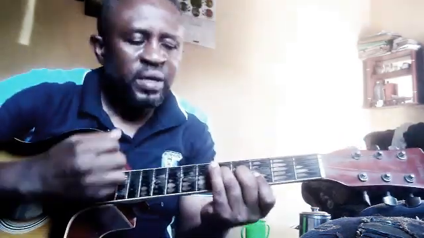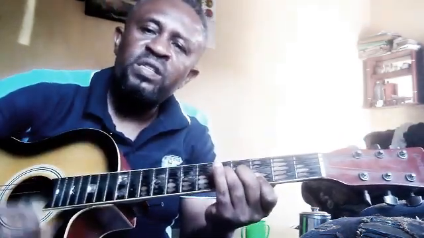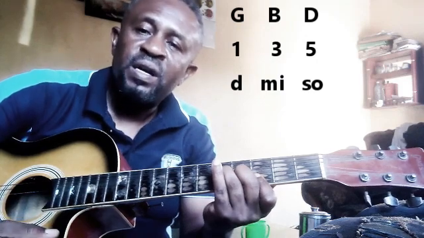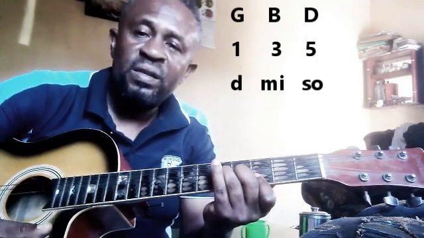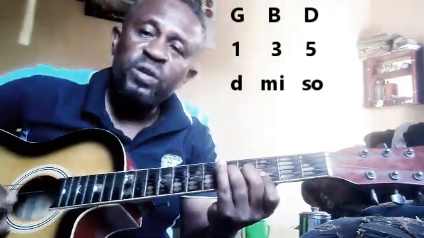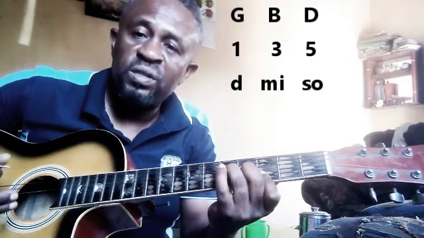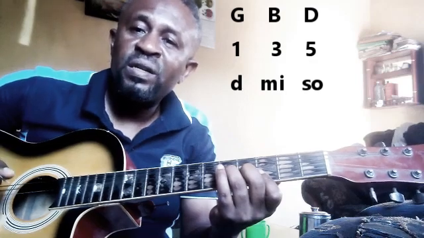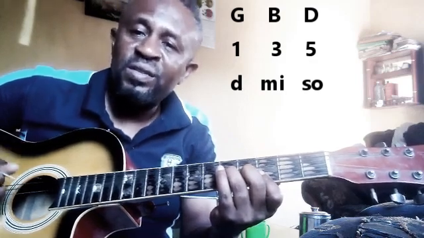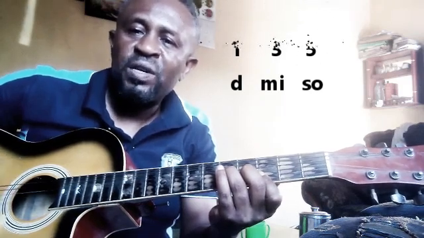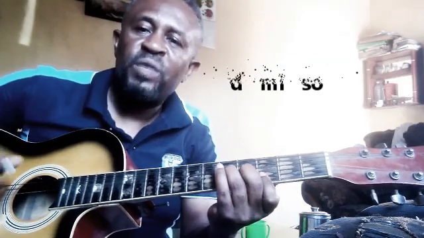Now, with these numbers, we can bring a simple formula for building the chords, which is 1, 3, 5. And this is the major triad. So, if you want to build the G major triad, the G major chord, then you have to look out for where you have your 1, this is the 1st degree, your 3rd, this is the 3rd degree, and your 5th. That's all you need to build a major chord, a major triad.